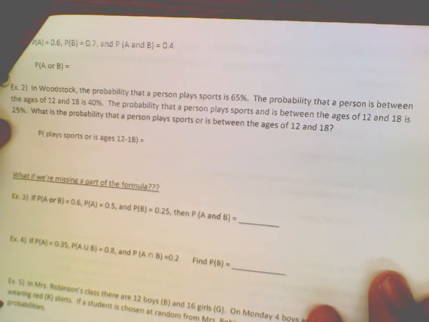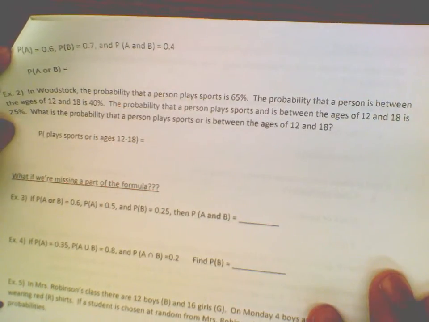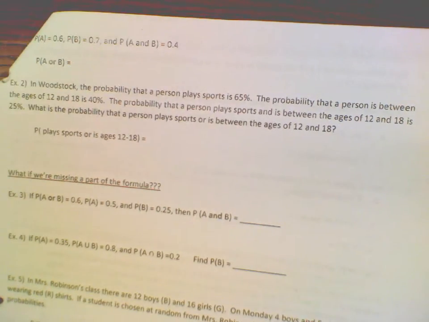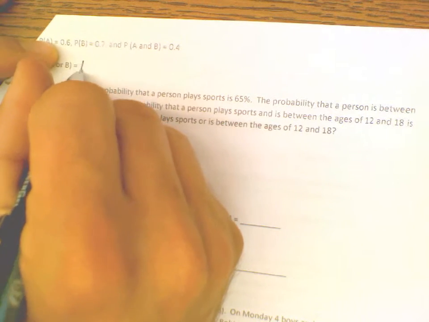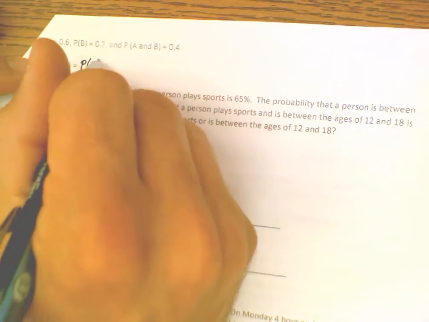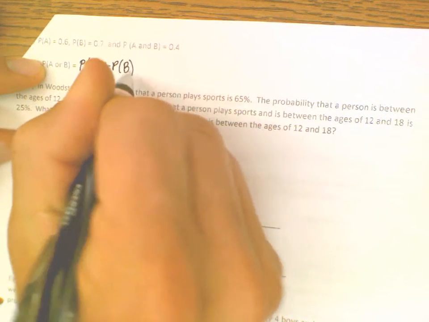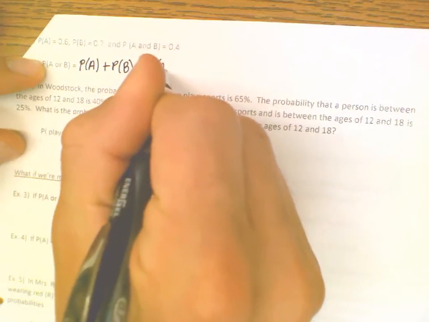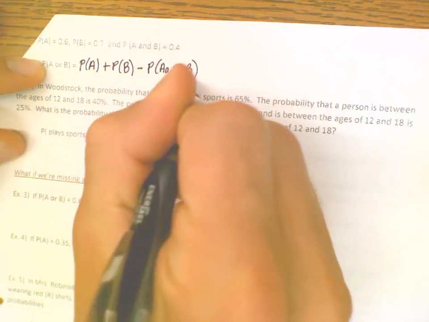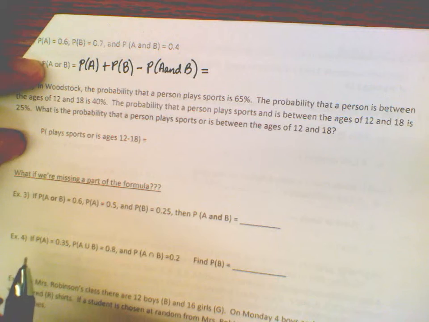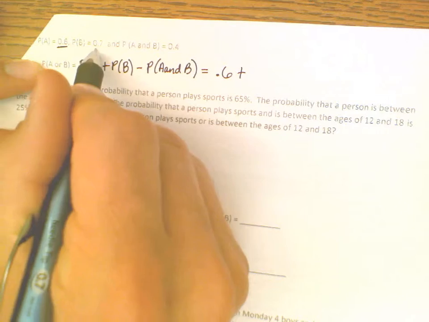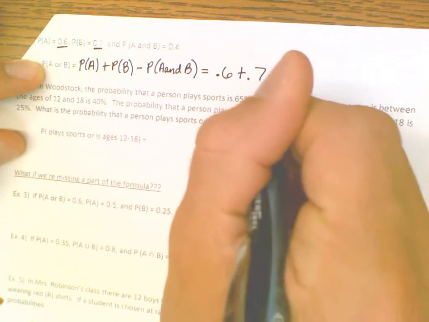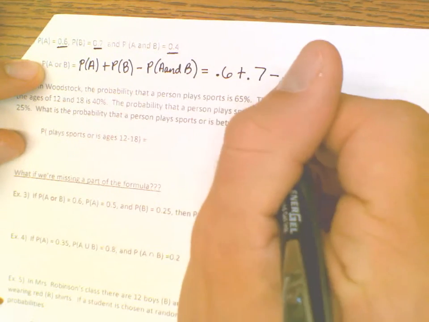All right, so the next page, let's start looking at some examples. So on this one, it tells us the probability of A is 0.6, B is 0.7, and A and B is 0.4. So probability of A or B is this formula, A plus B minus both. If you want to substitute in numbers, 0.6 plus 0.7 minus 0.4.